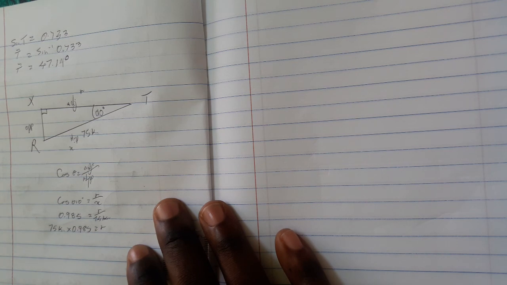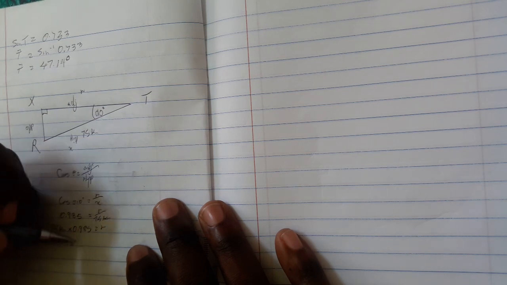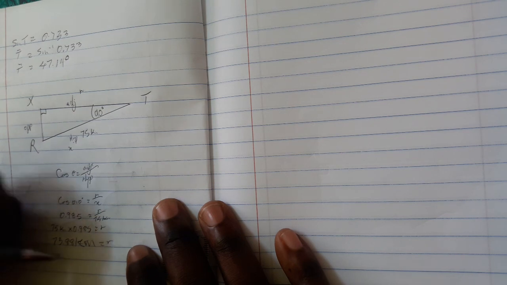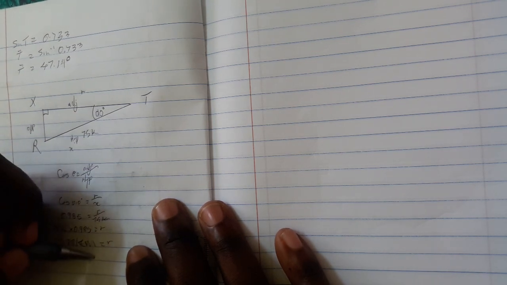So 0.985 times 75 kilometers will give you 73.88 kilometers. R is 73.88 kilometers.